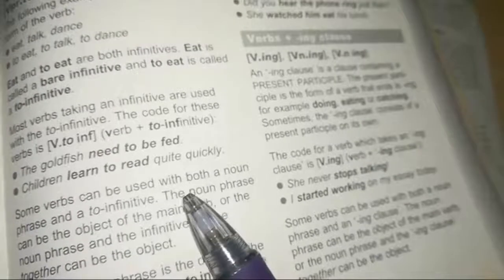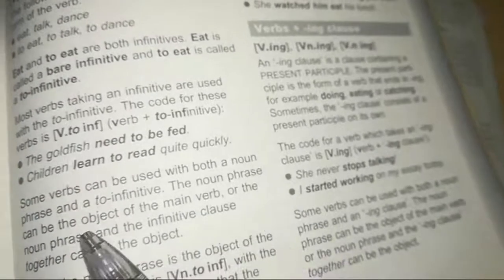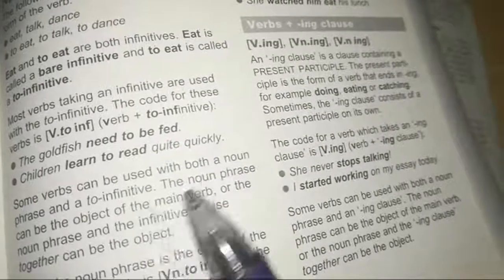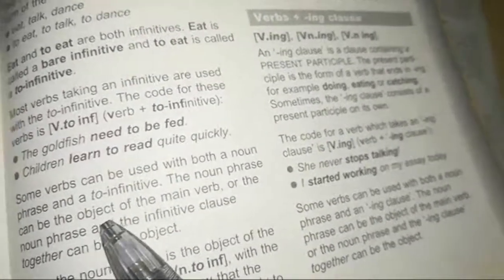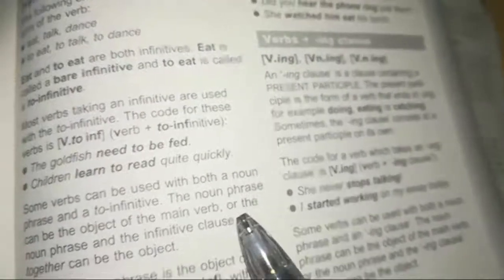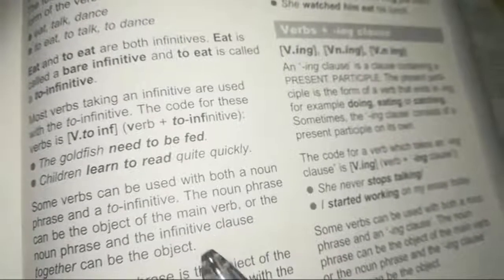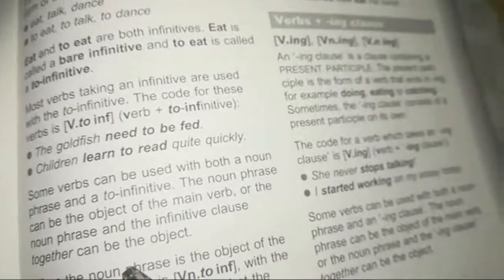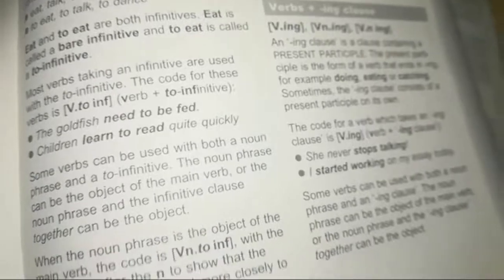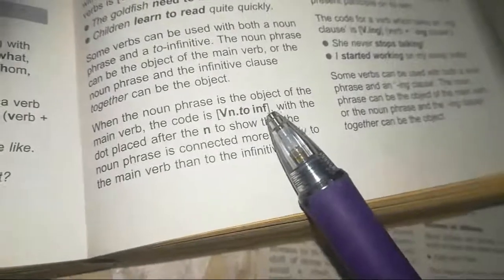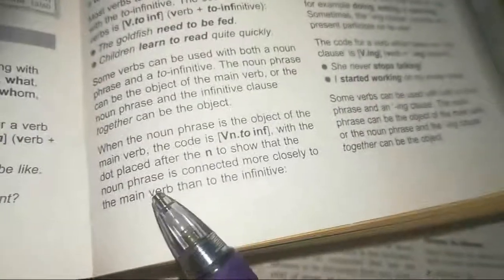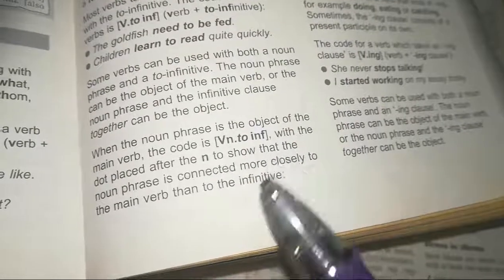Some verbs can be used with both a noun phrase and a to-infinitive. The noun phrase can be the object of the main verb, or the noun phrase and the infinitive clause together can be the object. When the noun phrase is the object of the main verb, the code is VN to inf.